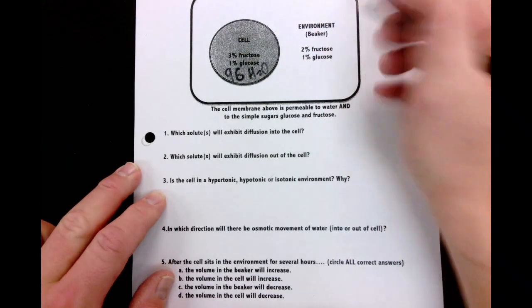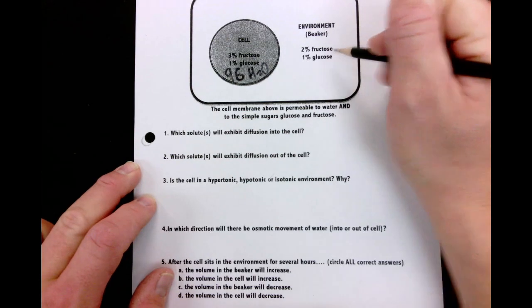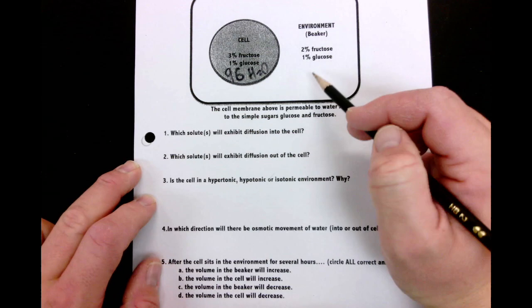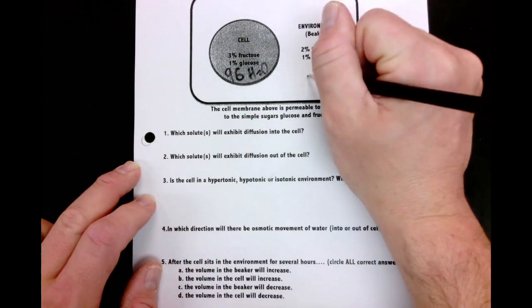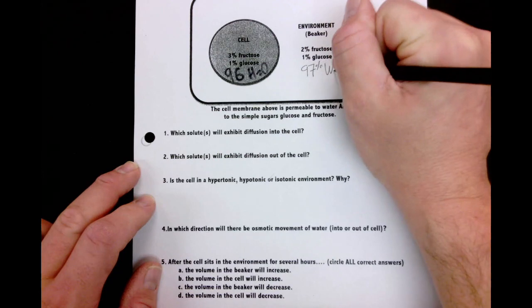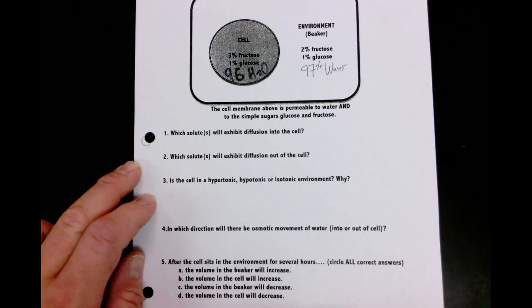The environment is 2% fructose and 1% glucose, okay? So the total again would be 100. 100 minus 2 and then minus 1 is 97% water, okay? So diffusion.